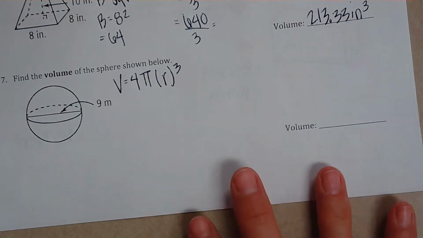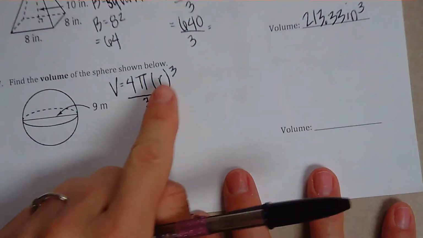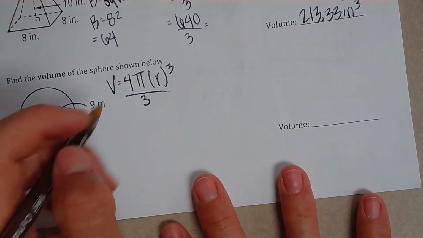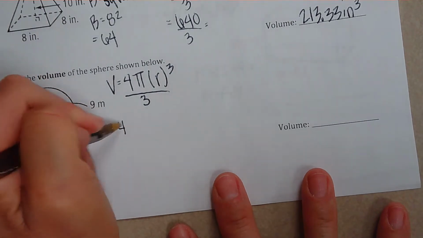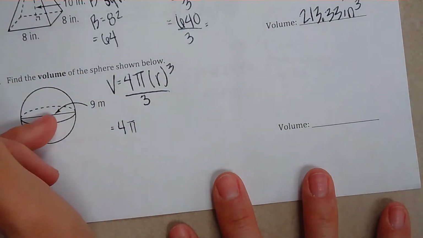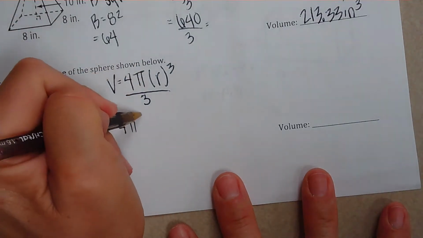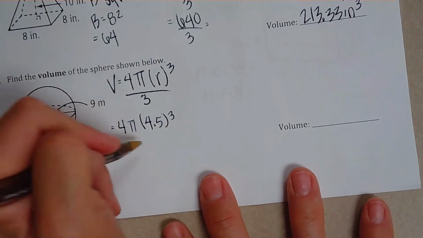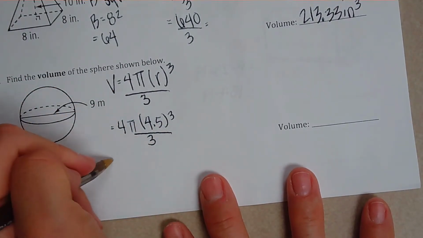Okay, so cubed, all divided by 3. And I had a brain fart and forgot that it was cubed, so I squared it in my original work. Anyhow, let's do this. We're going to plug everything in for pi times our radius. Our diameter is 9, so we know that our radius is going to be equal to 4.5. That's going to be cubed, and all divided by 3. So let's start by cubing 4.5.